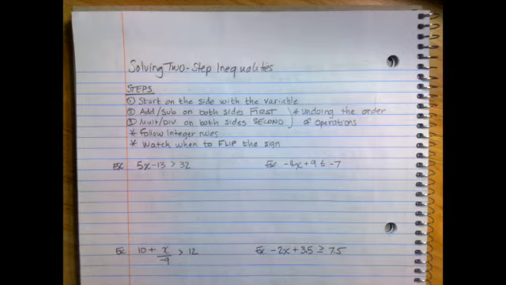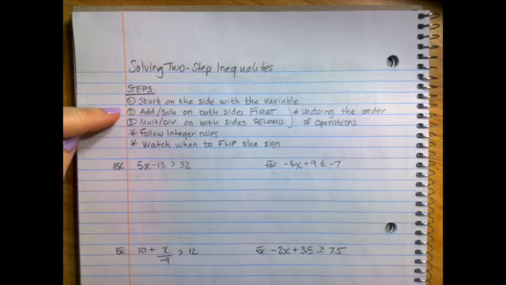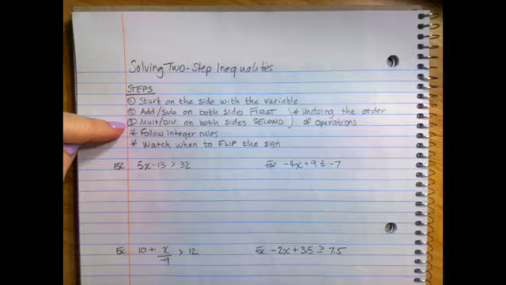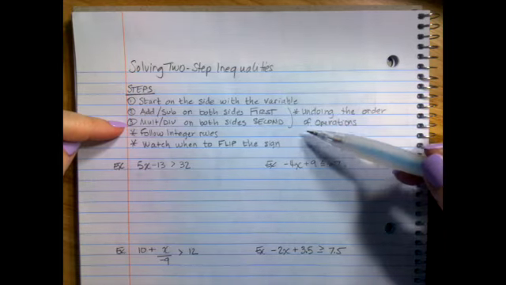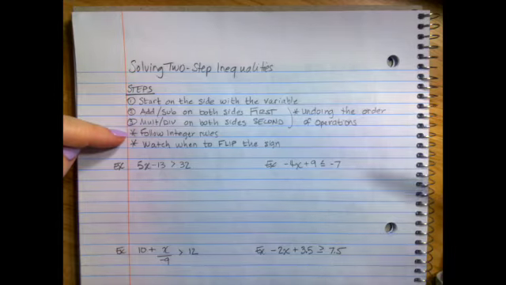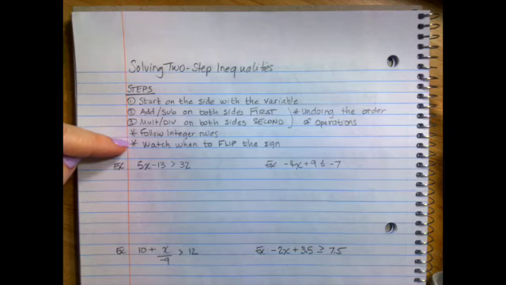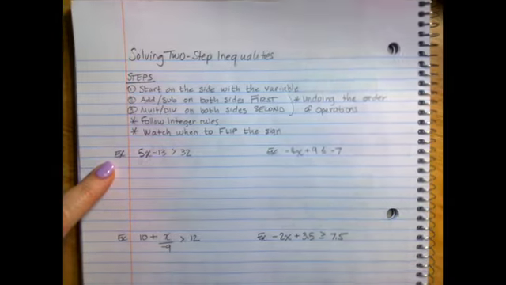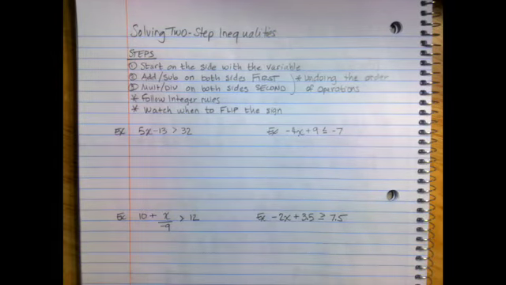Right, this tutorial is all about solving two-step inequalities. Your steps look exactly the same as anything else. So you start on the side with the variable. Two, you need to add or subtract on both sides first. Three, multiply or divide on both sides second, because remember, you are undoing the order of operations, so you have to do it backwards. Remember to follow integer rules, and you need to pay attention and watch when you need to flip the sign.